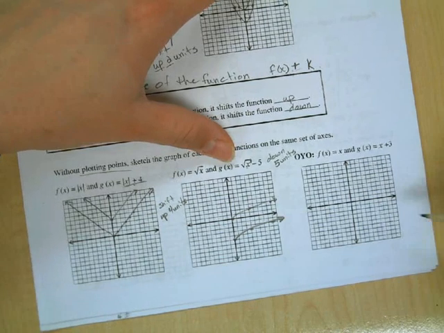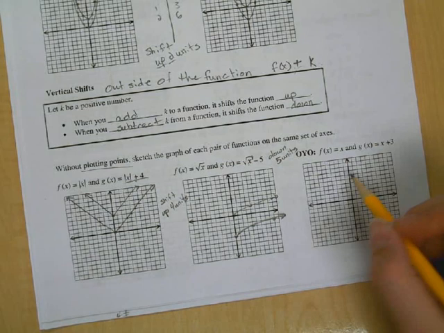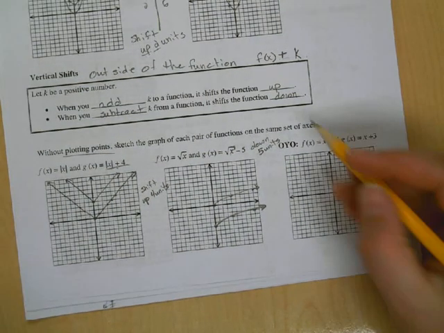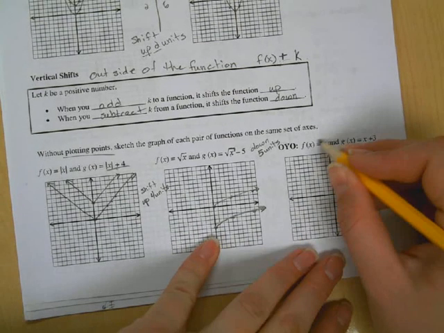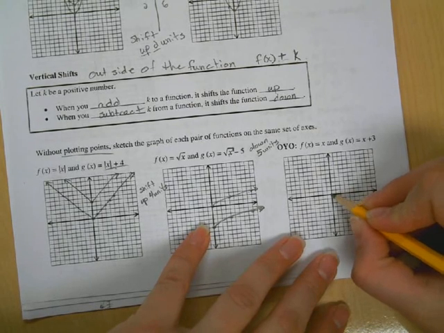Alright, I would suggest that you hit the pause button and give this one a try all on your own, and then come back and see if you got the same answer as I did. I'm going to continue on here. So starting with my parent function. My parent function here is a linear graph. It goes through 0, 0 and has a slope of 1.